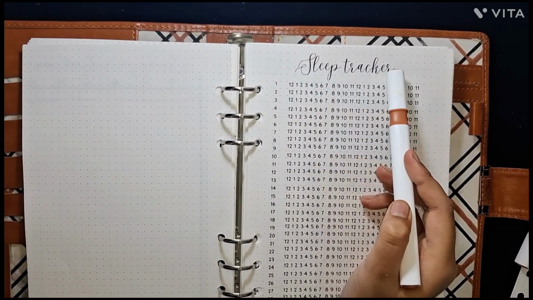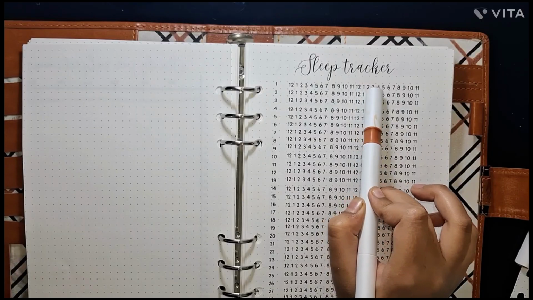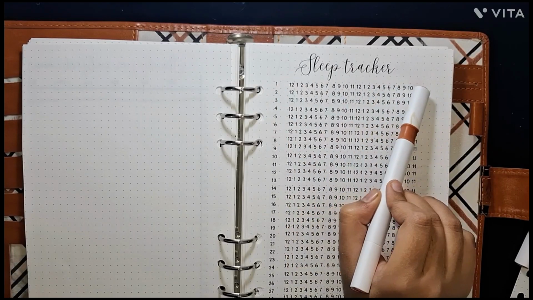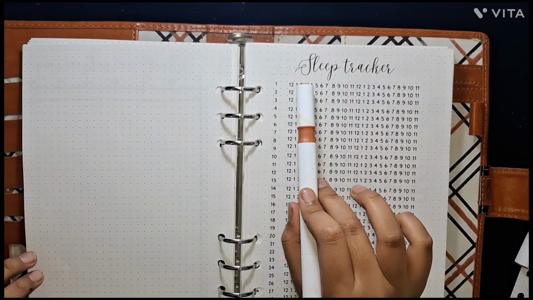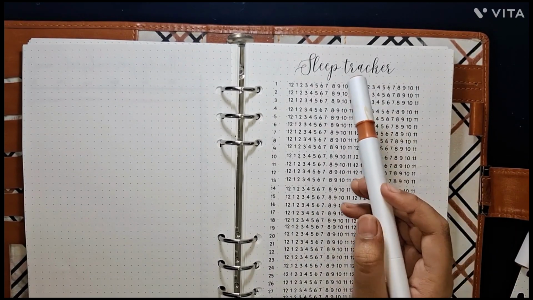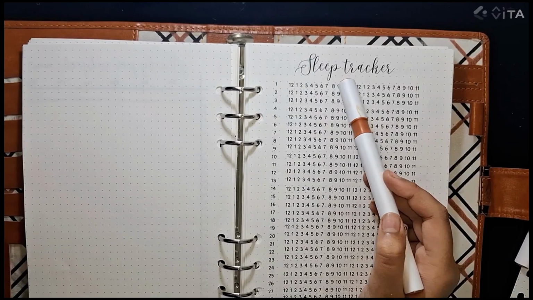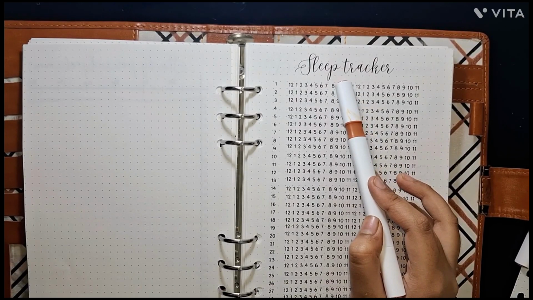Next, I've got a sleep tracker. So the first 12 to 11 is PM. The next 12 to 11 is AM. So here I'll just track the time I slept from the time I started to the time I finished.